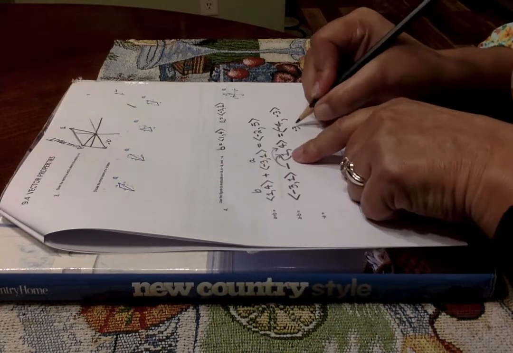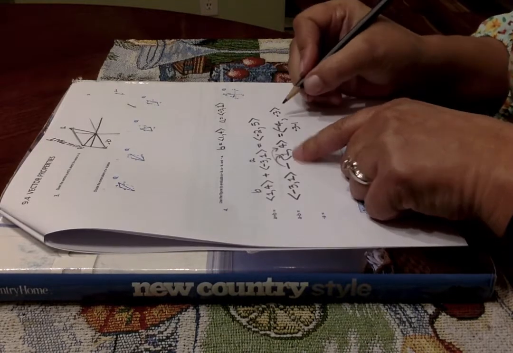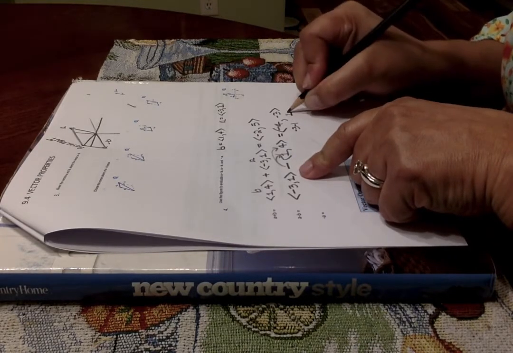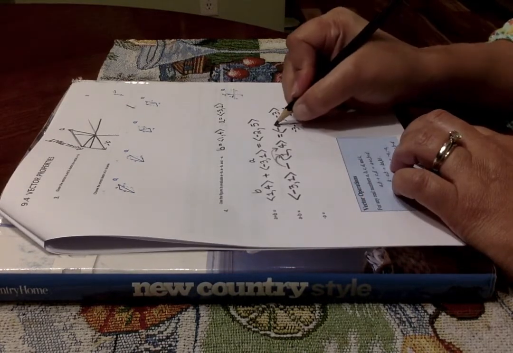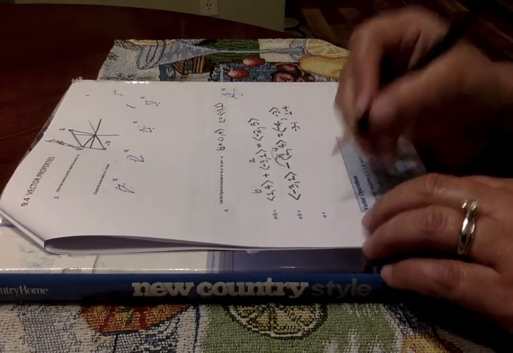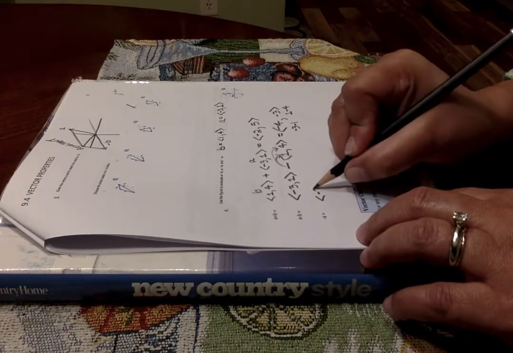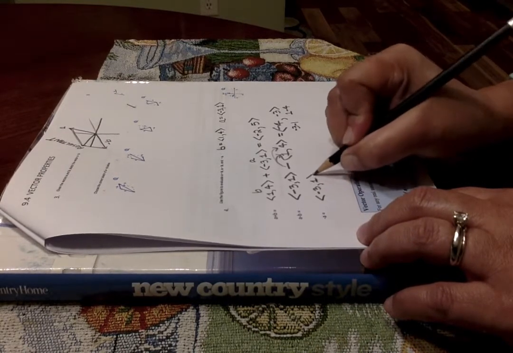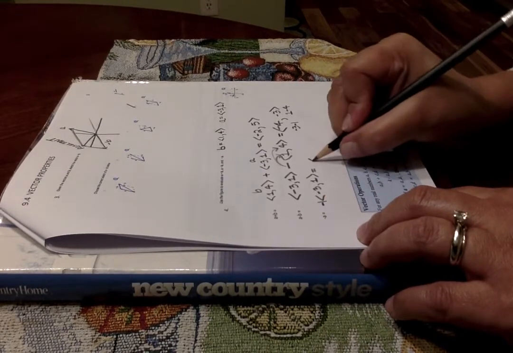Front component minus the front component of this one, that's where that came from. And then the back component minus back component, and that's the back number. Okay, then opposite of A just means the A vector, -3, 1, times -1.